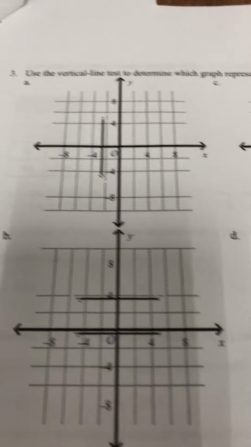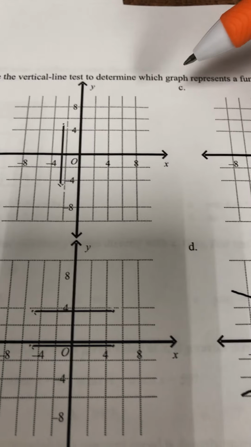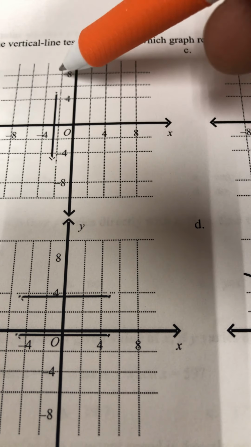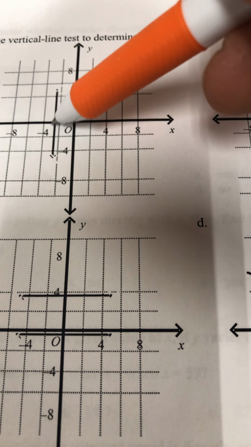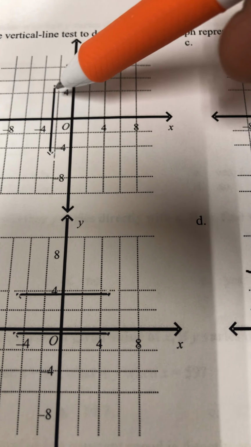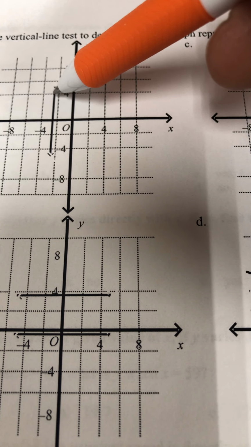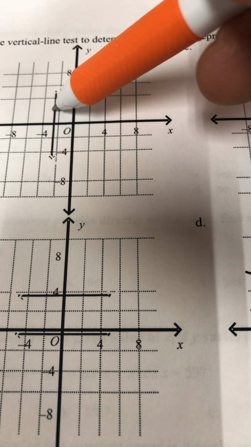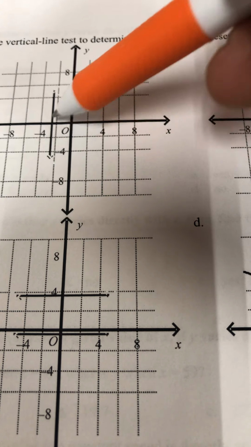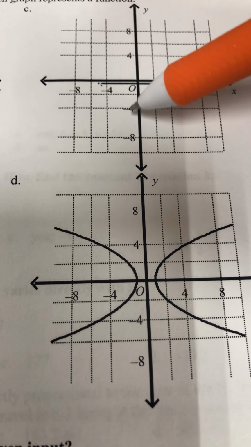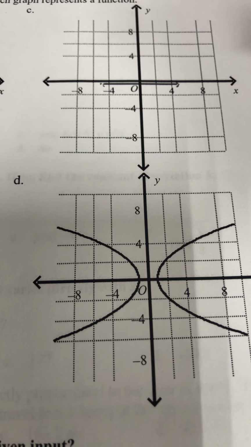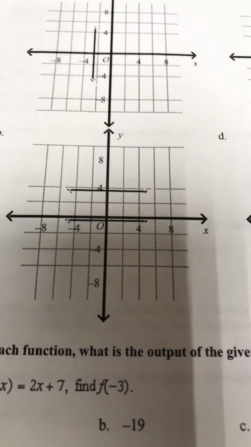Number 3, use the vertical line test to determine which graph represents a function. So the vertical line test, remember, you're going where the points are. If it's hitting more than one point, like this one hits a point in the y, it hits 4, 3, 2, 1, 0, 1, 2, negative. This hits a whole bunch of them. This one, in the y, it's only going to hit that one point there. It has different x values.